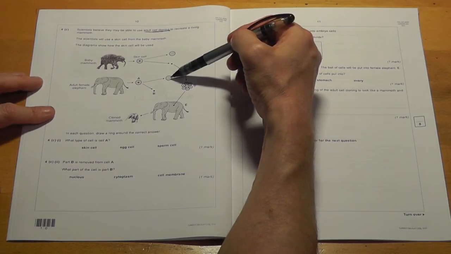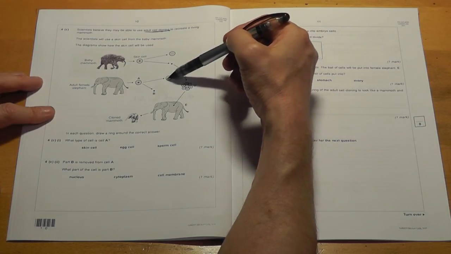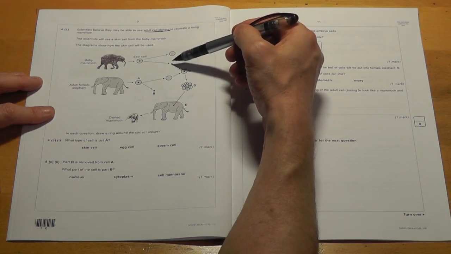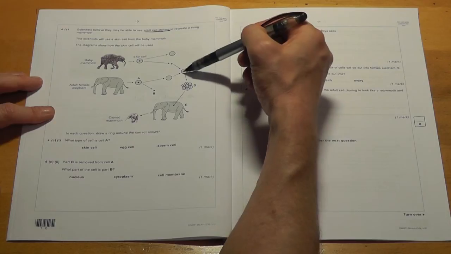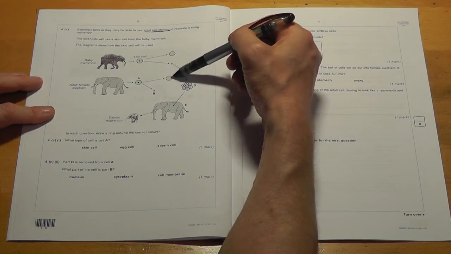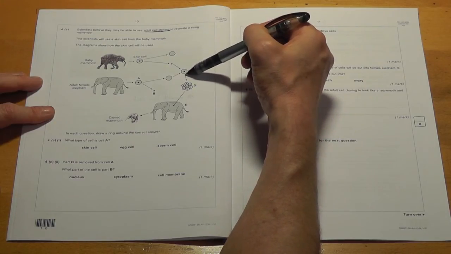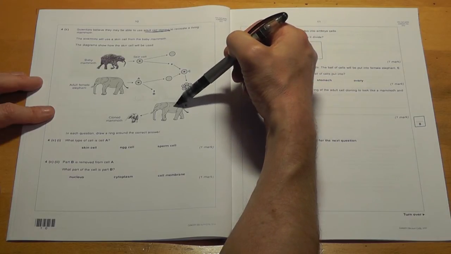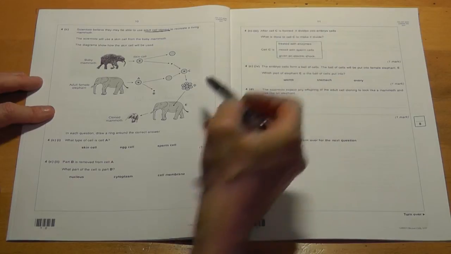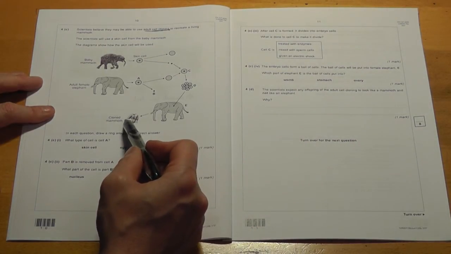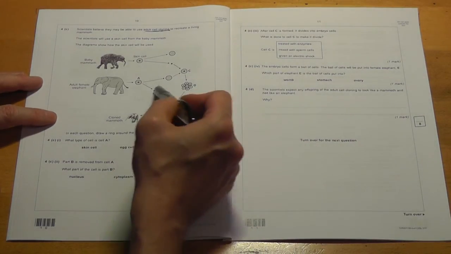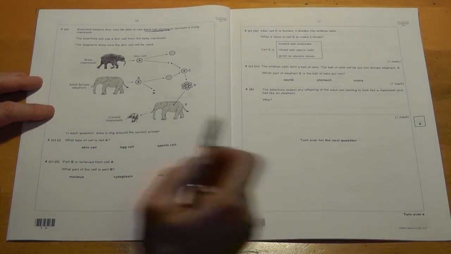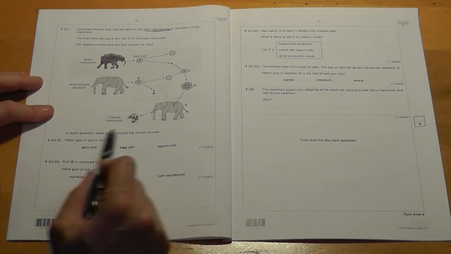So we've got the cytoplasm, that's the jelly inside a cell, from the adult elephant, and the nucleus from the baby mammoth. They join together to make one cell, so that has to be inserted in there. And then that replicates, so we've got a ball of cells. The ball of cells is put inside an adult elephant, and we end up with a cloned mammoth. Okay, we've got symbols here, A, B, C, D and E. That's very good. Let's see the questions now. In each question, draw a ring around the correct answer.